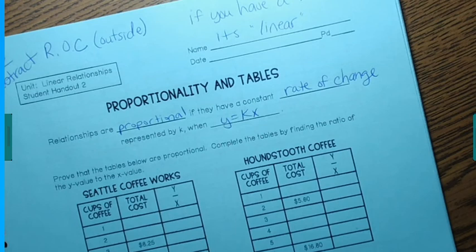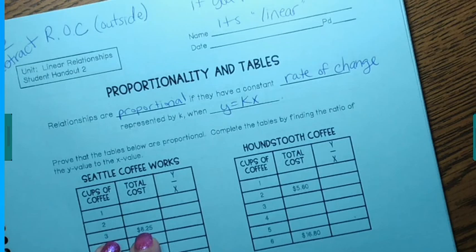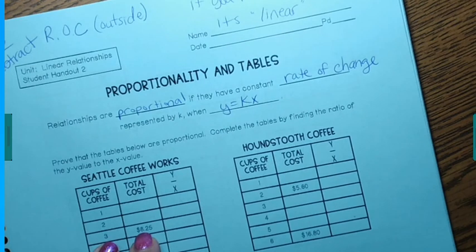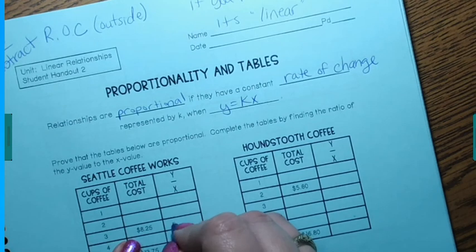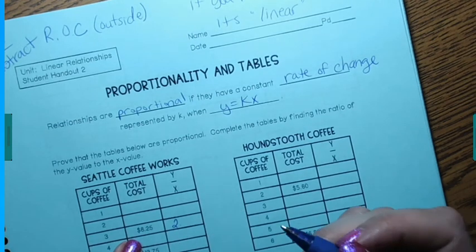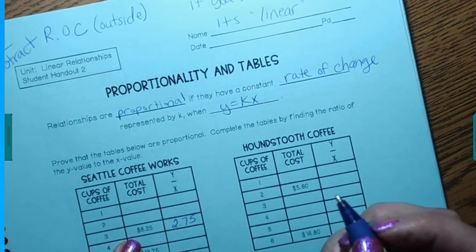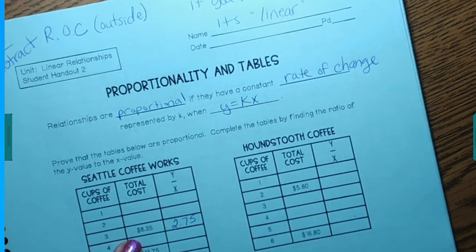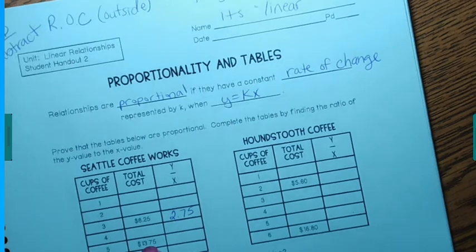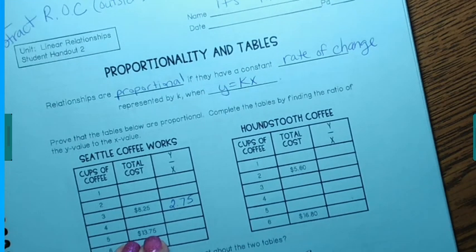Okay. So on this one, we're missing some information, but here we have 8.25 over 3. So what is 8.25 divided by 3? Use your calculators. 2.75. Thank you. 2.75. Let's do the other one that we have, 5 and 13.75.